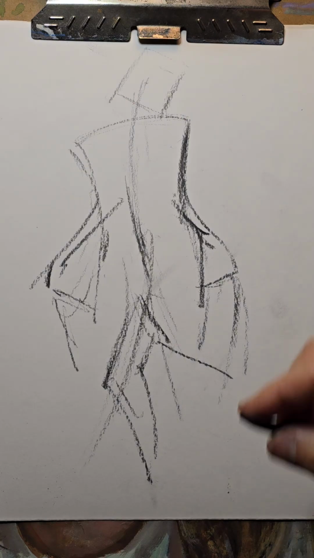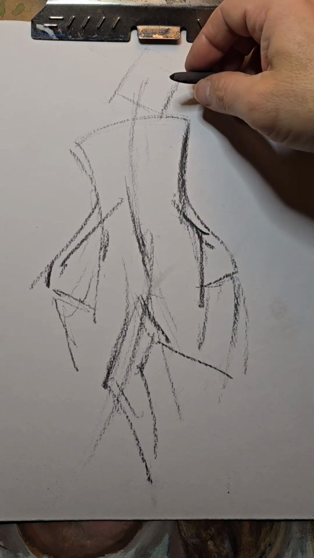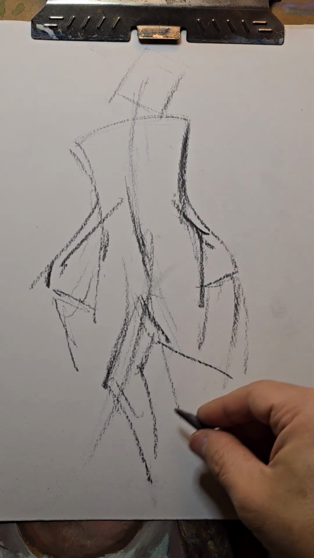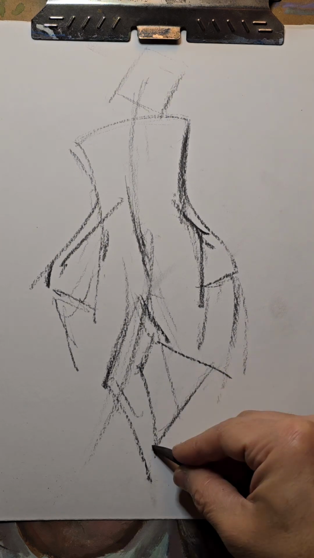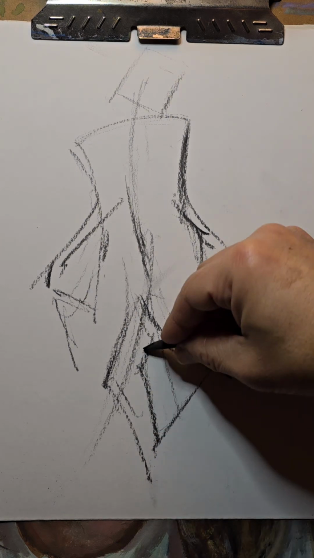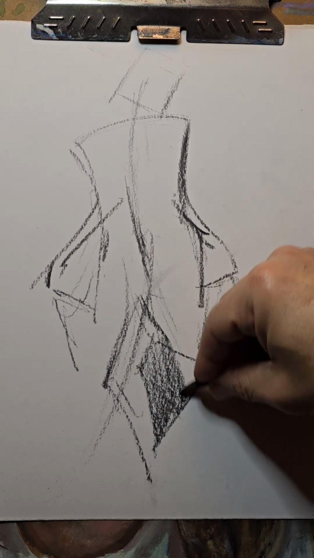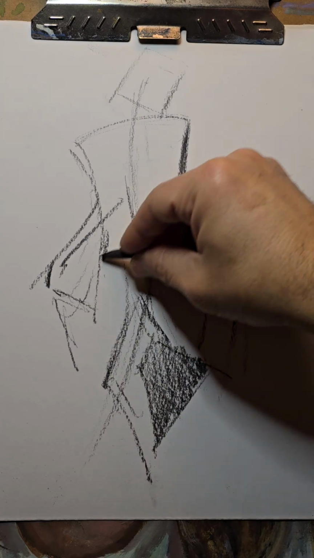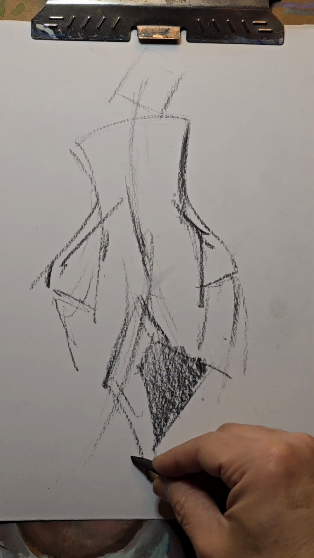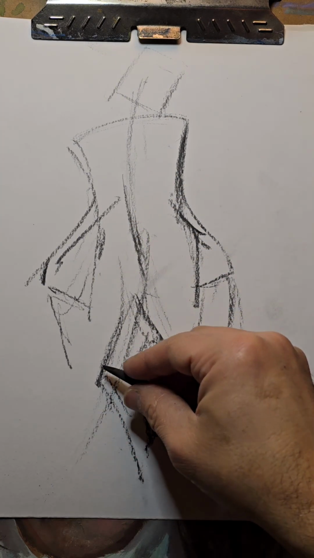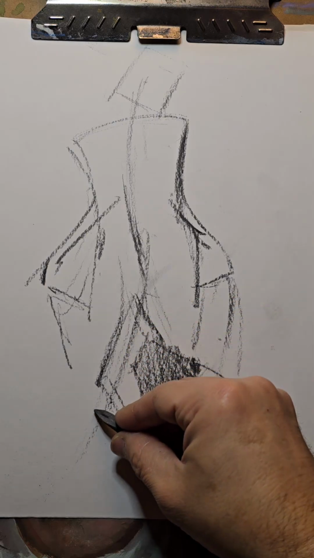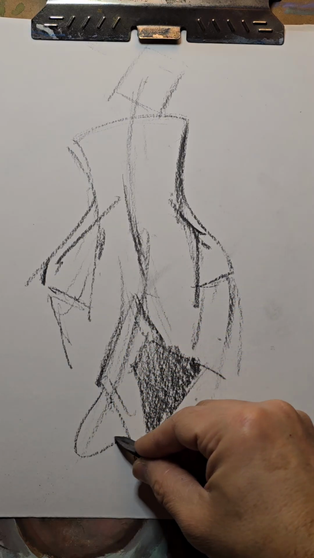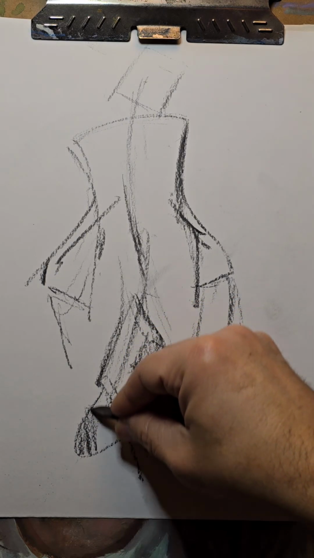So this is the basic move of the figure drawing. And at the back here we have the cast shadow of the dress onto the back part of the dress, and that's the same, it's dark as well.